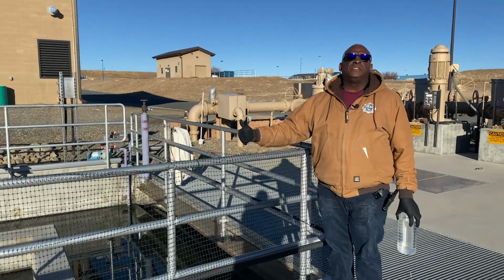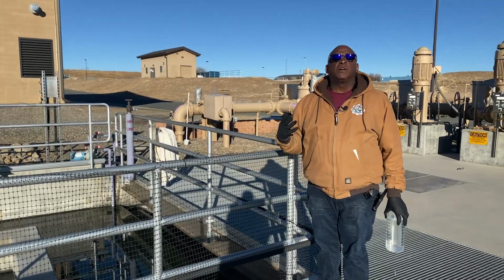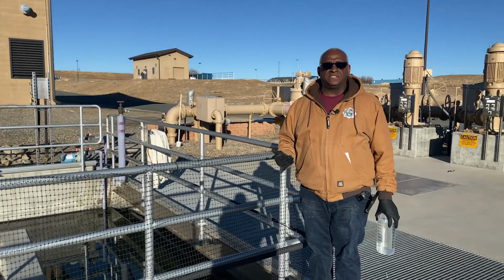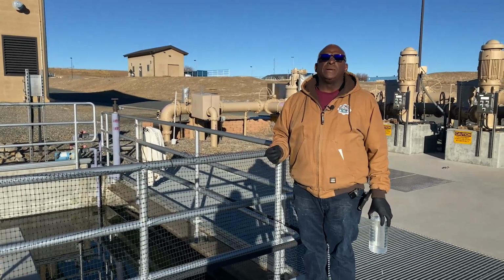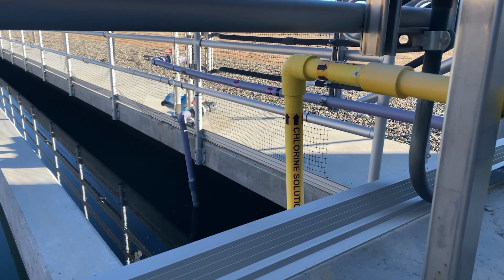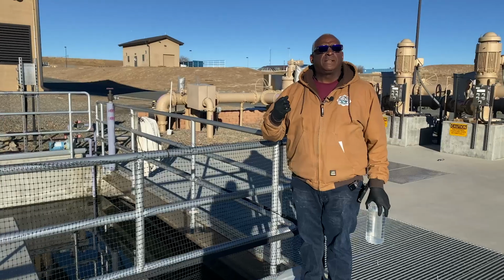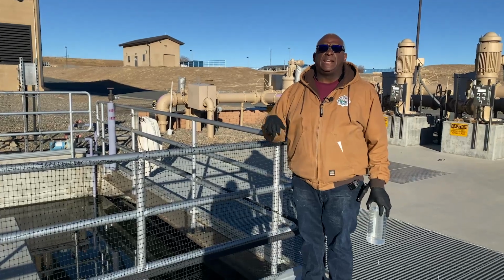Now, after the flow has left the filter building, it goes to the last part of the process, which is known as disinfection. Here we disinfect with chlorine, which is the only chemical that's used in the entire process, and we use that to kill any remaining bacteria in the stream.